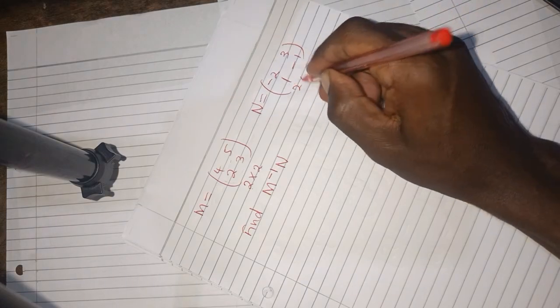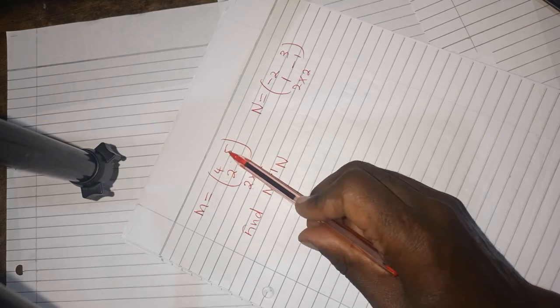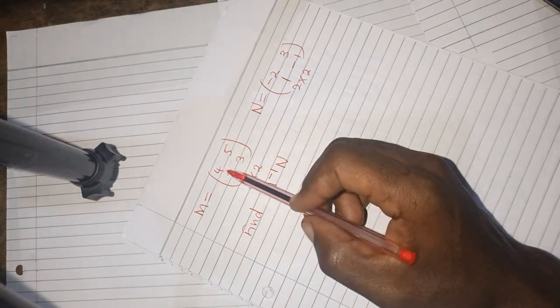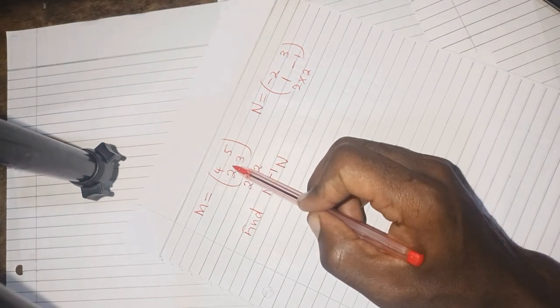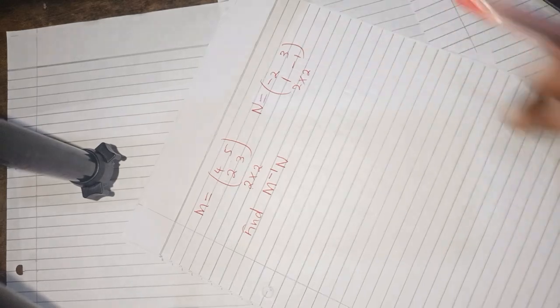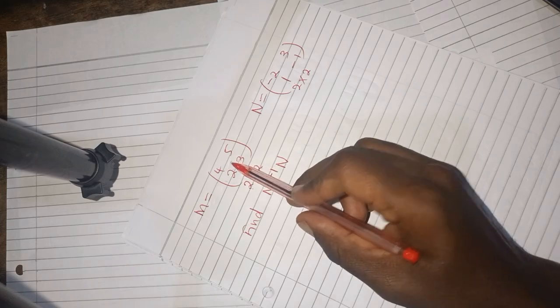So they're all 2 by 2 matrices. You'll first have to find the inverse of this. Of course, these values are not numbers, they are referred to as elements. The elements in this matrix are 4, 5, 2, 3. The elements in the other matrix are -2, 3, and then 1, then -1. So let's kick off and first get the inverse of this matrix.